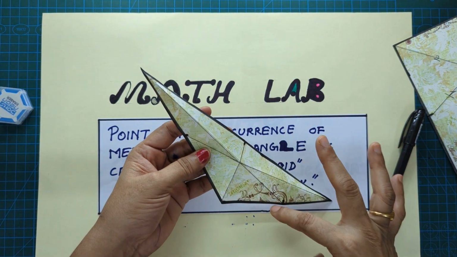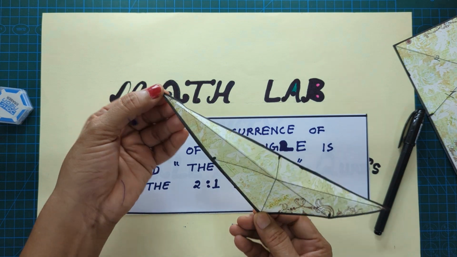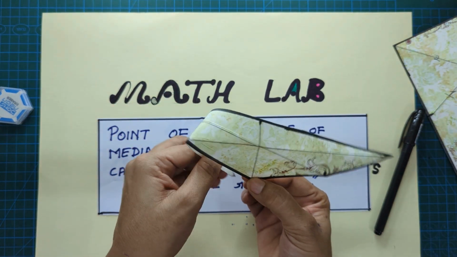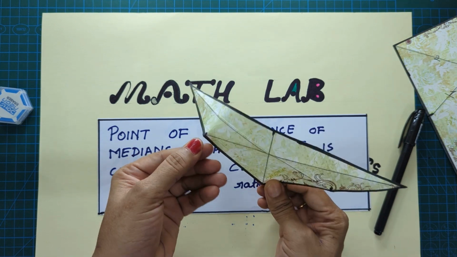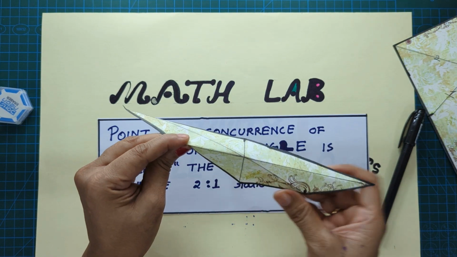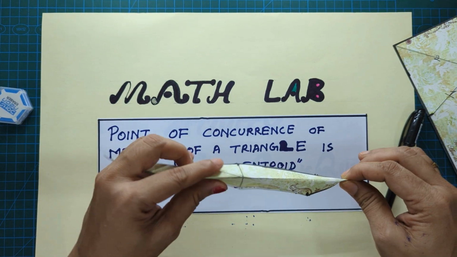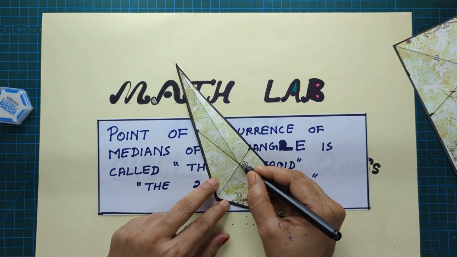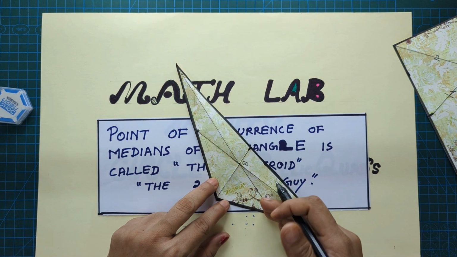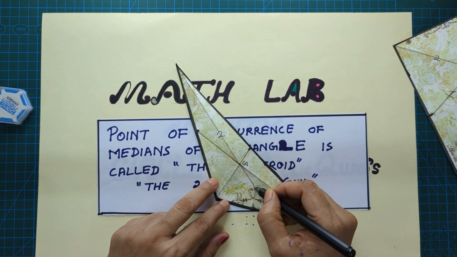So this is the median. Similarly, this end, when held like this, we get the midpoint, and by pressing, we connect it to its opposite vertex, we get the second median. And this centroid is the 2:1 guy, meaning the centroid divides the median in a 2:1 ratio.